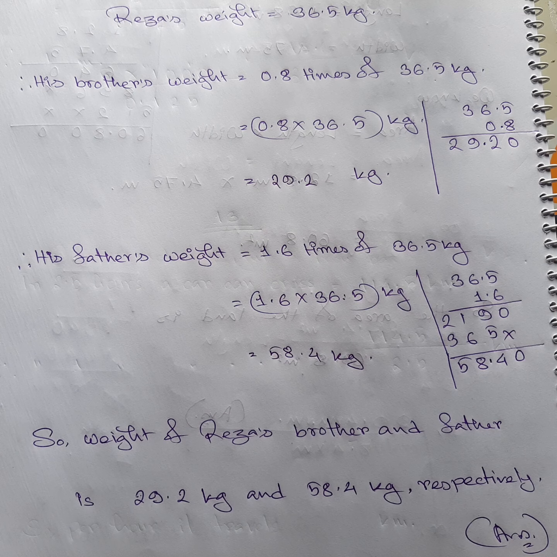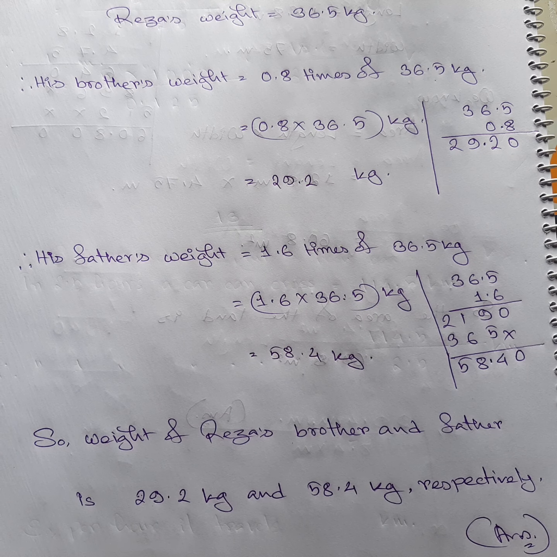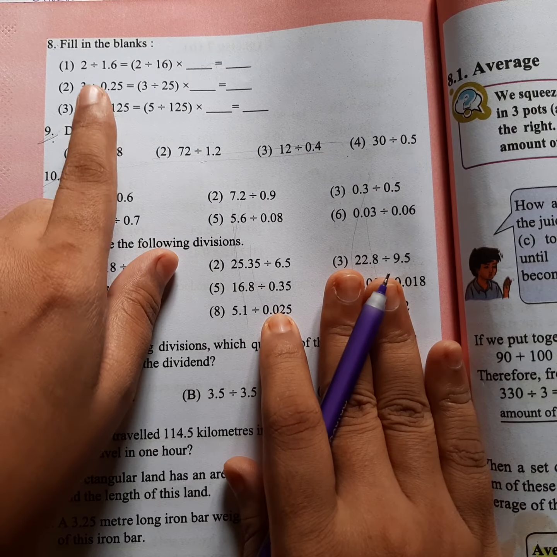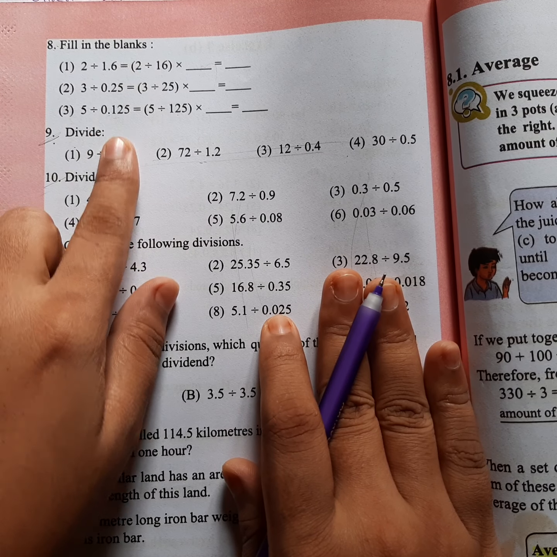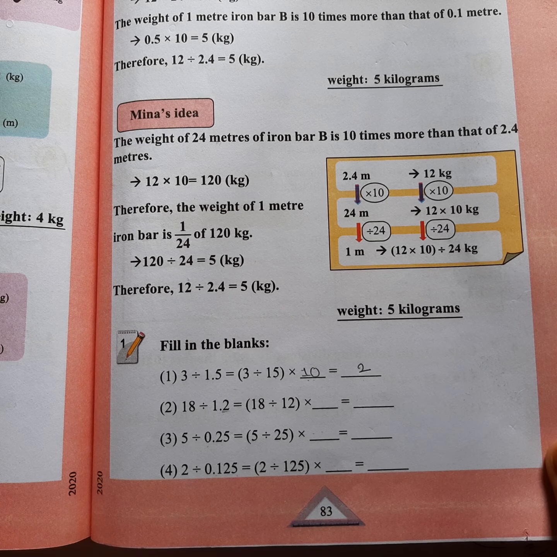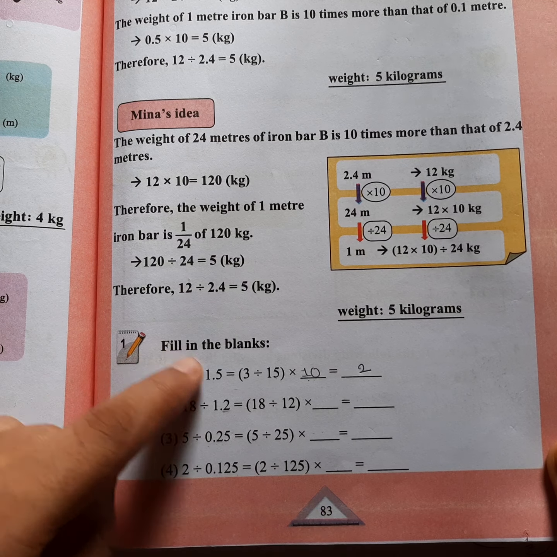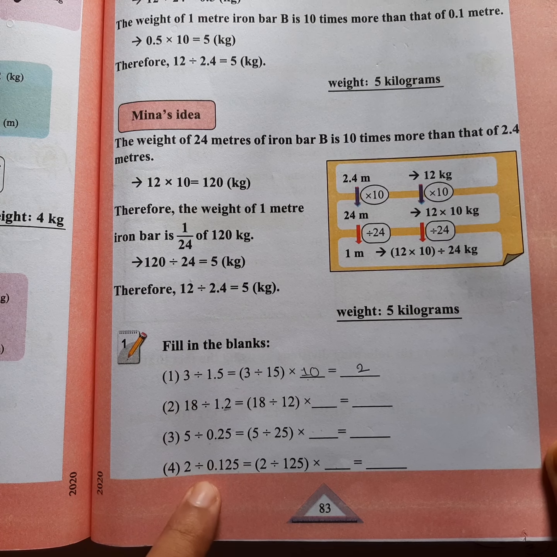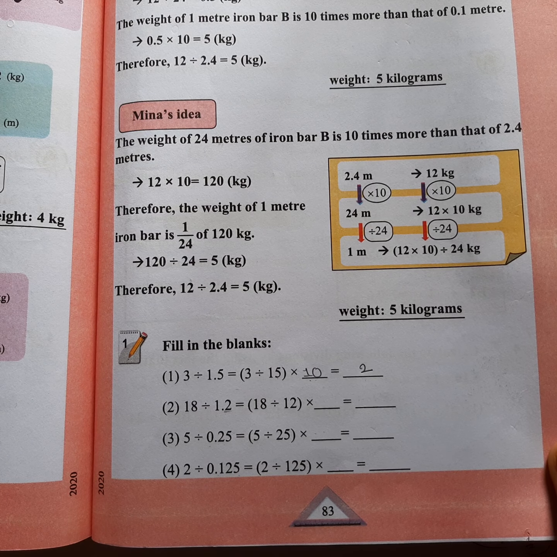Now we are going to go for the next page. In the next page, you can see that I have already done this one. Let me show you. Remember this page 83, that part, I have done this. Remember? I hope you remember.